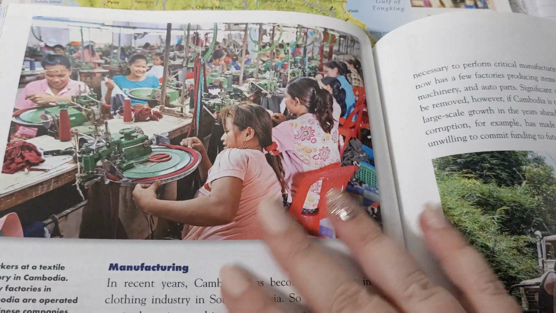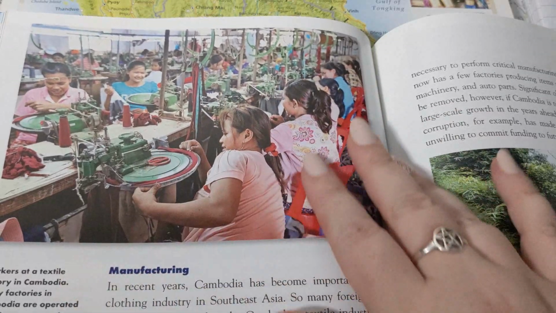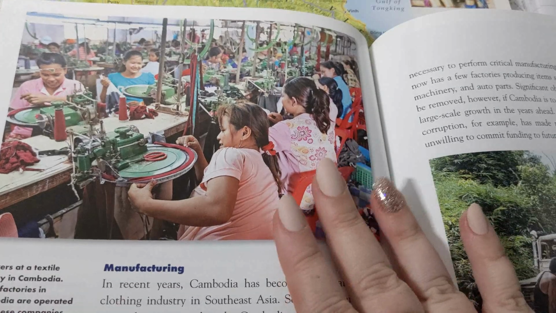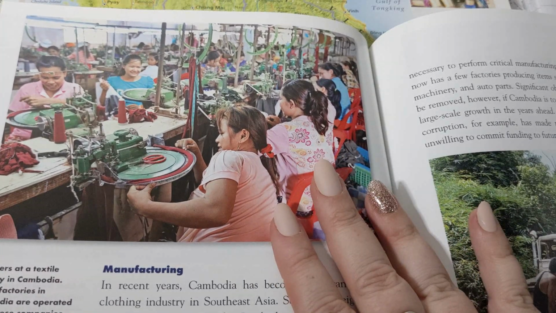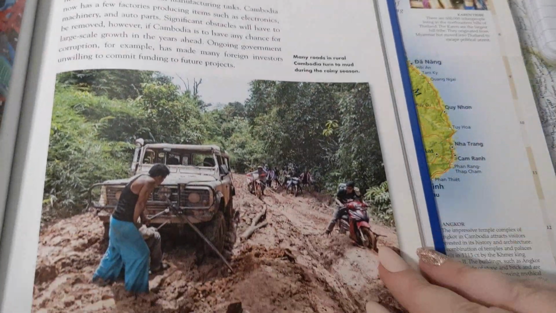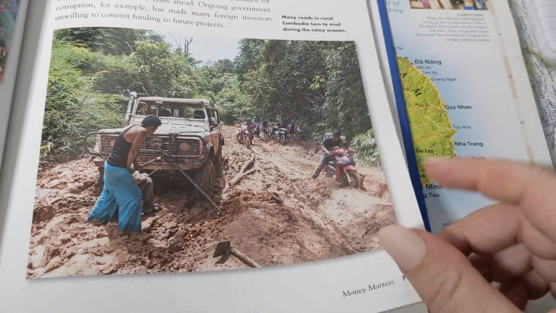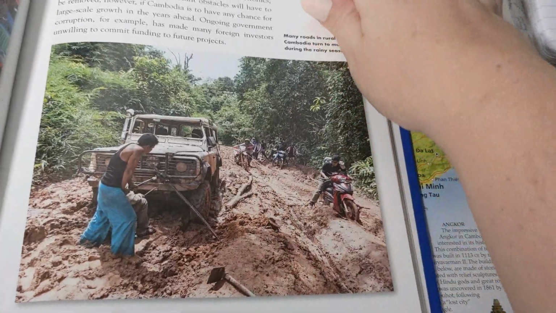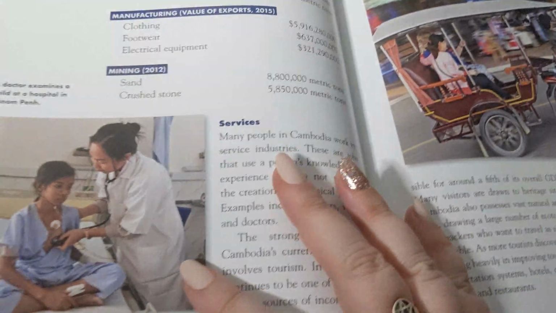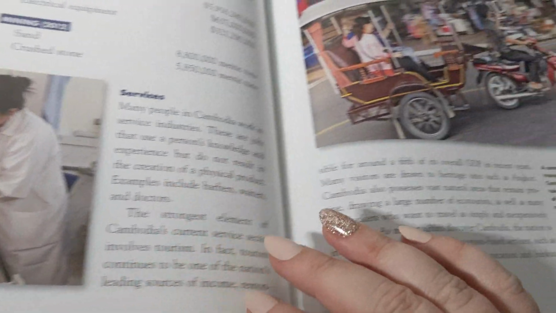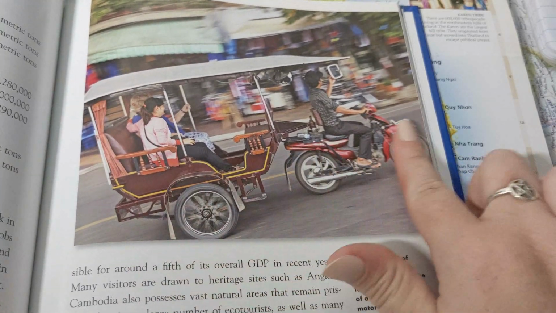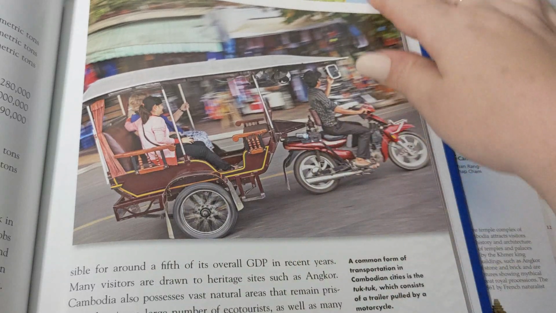Here's a garment factory, which, you know, a lot of clothes here in the U.S. are made in Cambodia. I feel like whenever I go to Old Navy, I get Cambodian-made clothes there. But anyway, this other big industry. This road got wrecked during the rains, it looks like, and they've got to dig the cars out and carefully ride their motorbikes, getting a health checkup there. This is a tuk-tuk, a kind of little motorized way to get around the city.